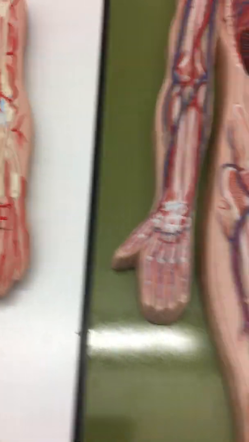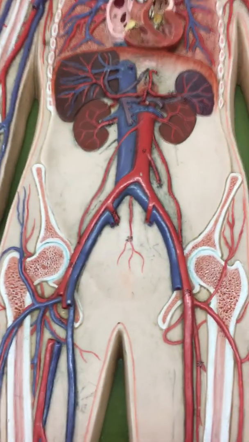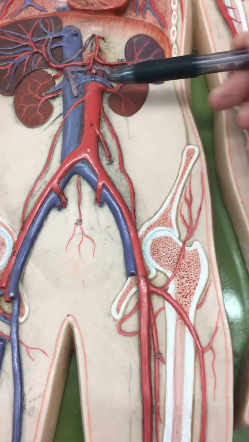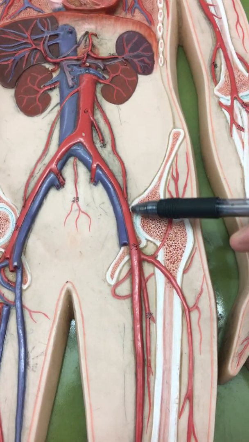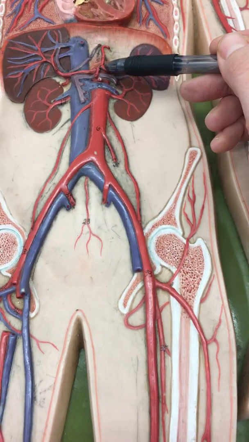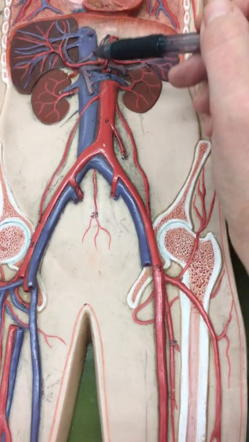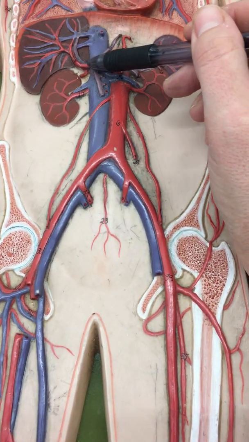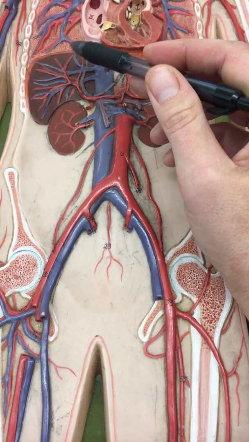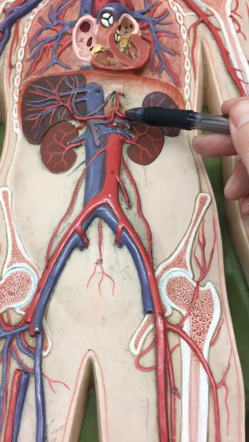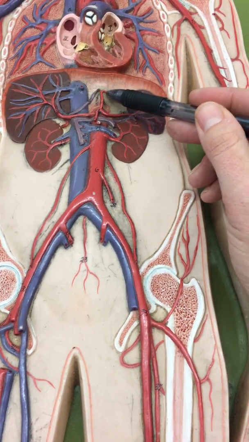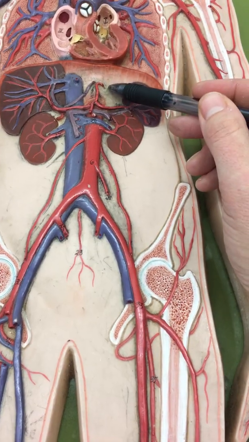If I go to the green background, we see all 5 branches. Celiac trunk, superior mesenteric, renal, gonadal, because it goes down to the gonads, and inferior mesenteric, which is only one side. Coming off the celiac trunk, we have the common hepatic. You can tell these because of the organ it goes to. Hepatic means liver, so the common hepatic artery goes to the liver. The splenic artery goes to the spleen. This is the left gastric artery because it would go to the stomach.